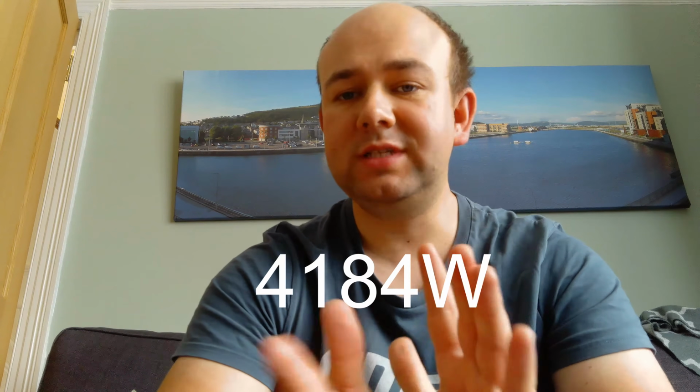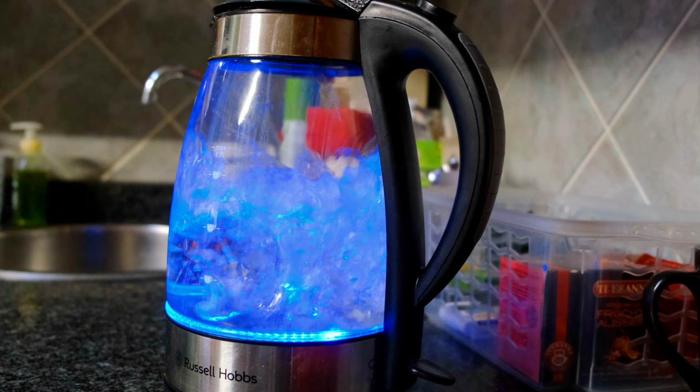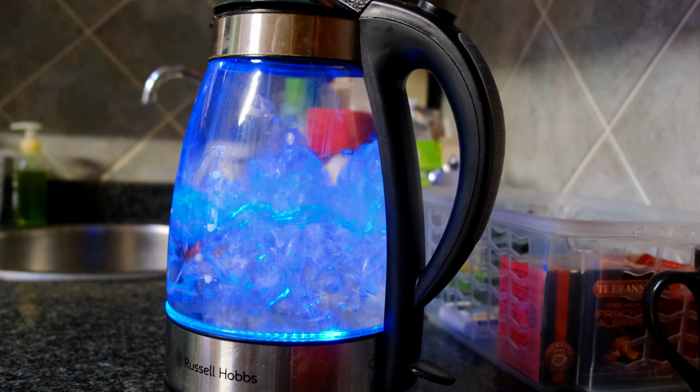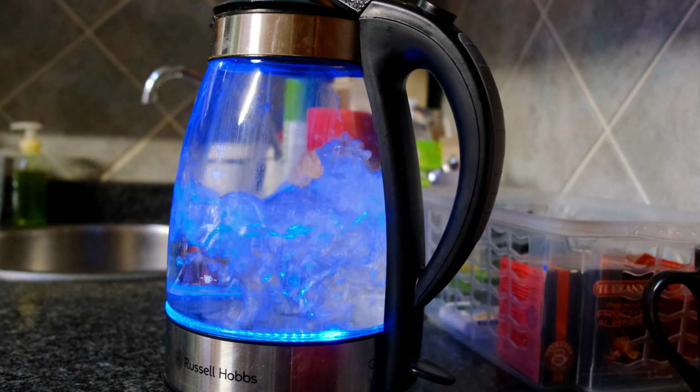If you'd done it over 2 seconds, you would halve the amount of power you were putting in. So the way you calculate power is you take your energy and you divide it by the time in seconds that energy was used. So for instance, if you look at your kettle, it's normally something like a 3 kilowatt kettle, which means that every second it is using 3,000 joules of energy.